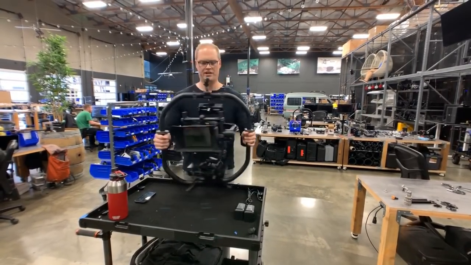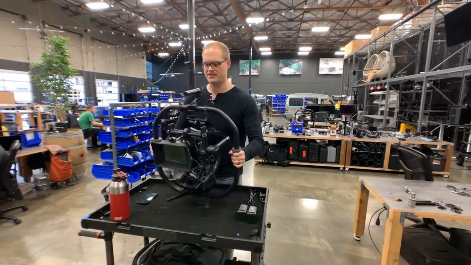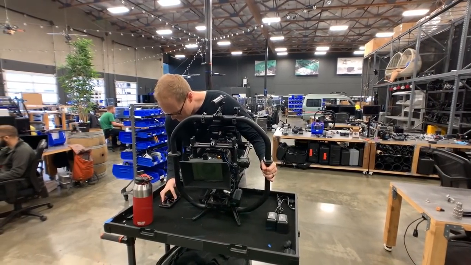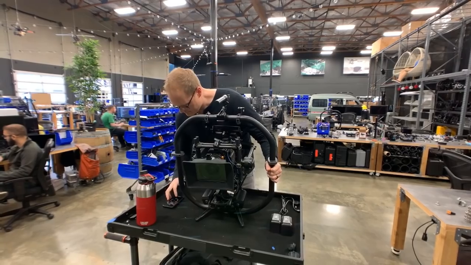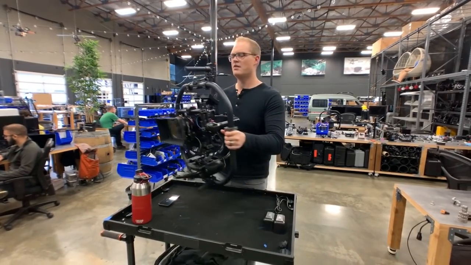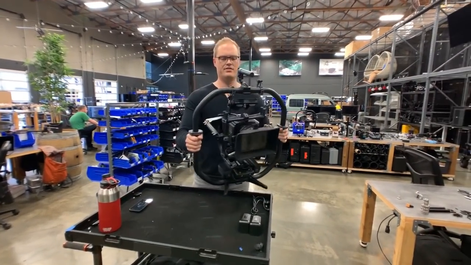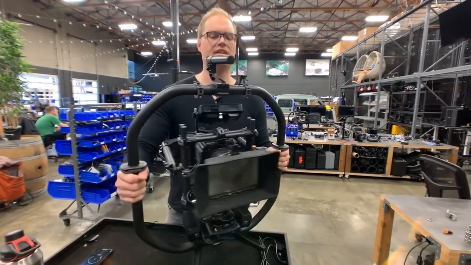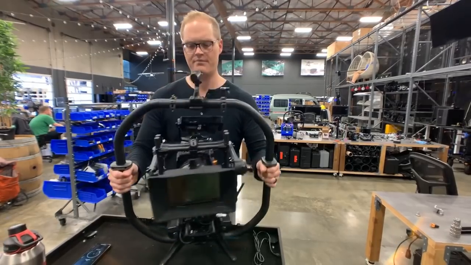So this is really, really kind of crazy active. So this would be good if you were in a shooting situation where you really didn't want to have to move the handles very much to get your max pan or tilt rate.